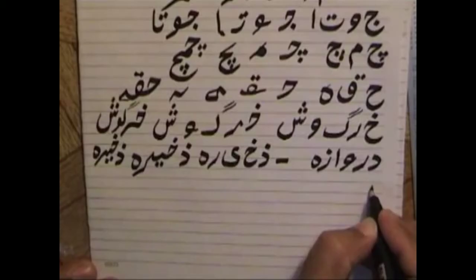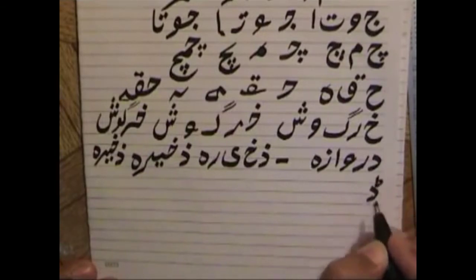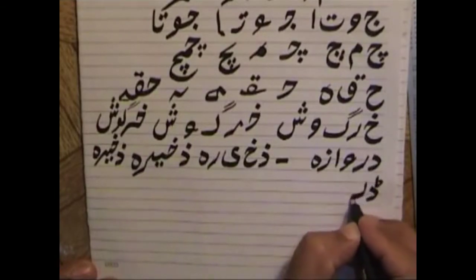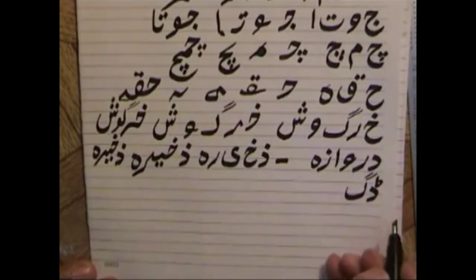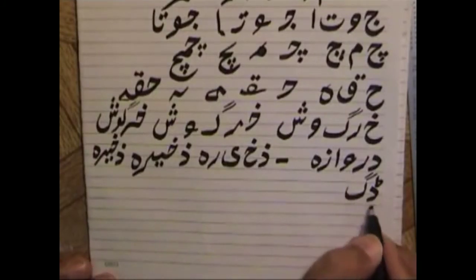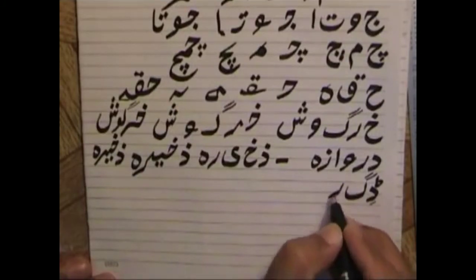Dal, degree. Degree is the English word, so we also use it in Urdu: dal, degree. Actually it is zer, dal, zer, so that E sound is there. Dig, re.